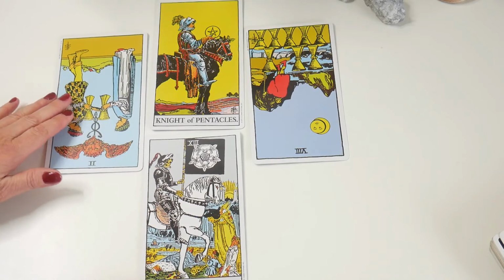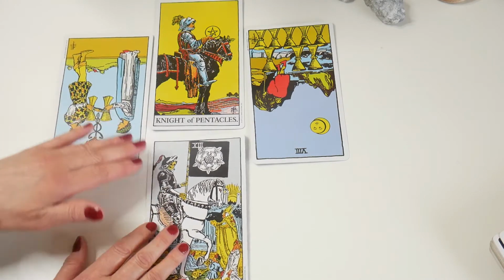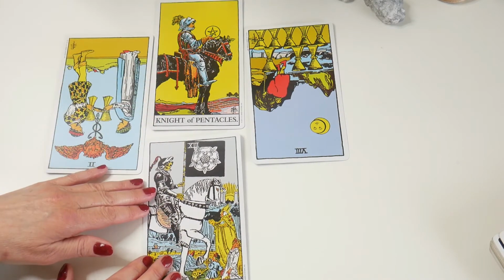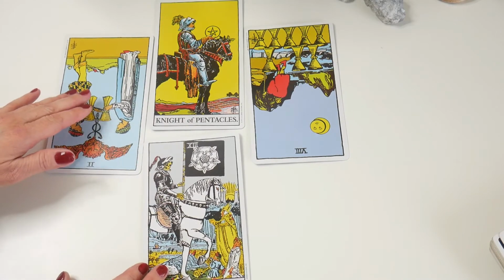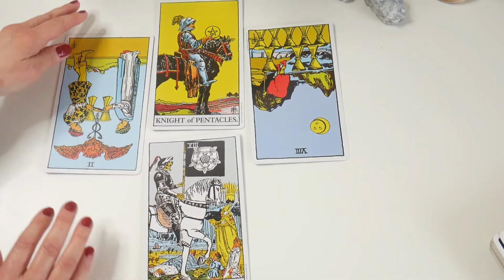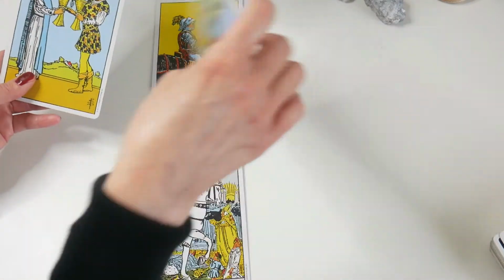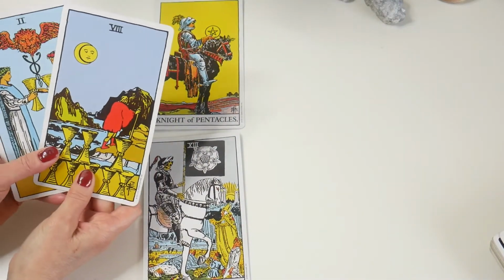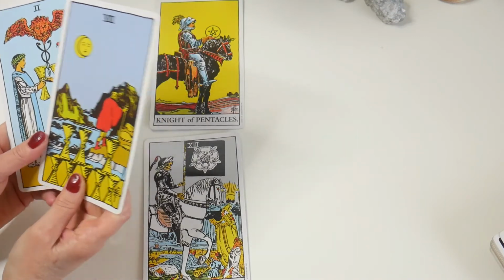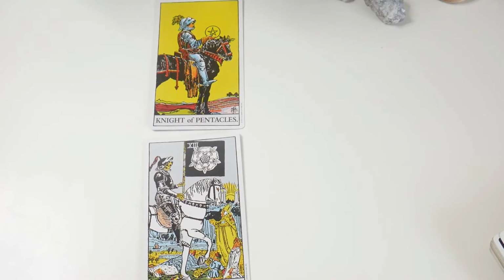Or it could be the person is still fixated on the Knight of Pentacles, and the Death card might be coming in for them, saying that they have to let go. So I hope you find where I'm coming from with those connections in the cards. And we'll move on now to see what else we can come up with.